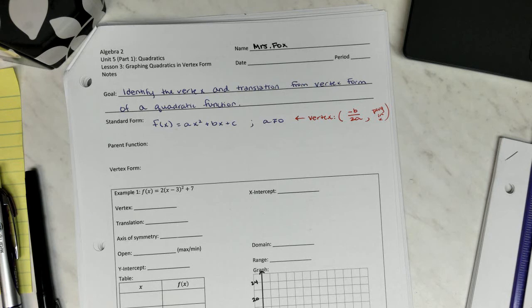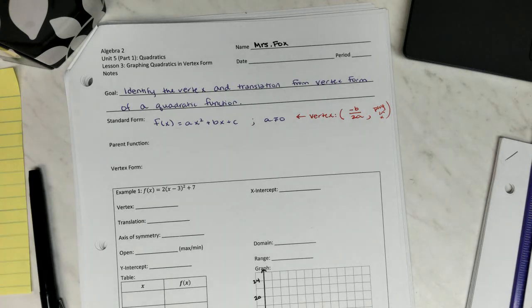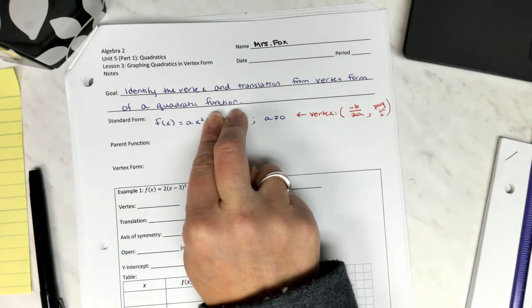The parent function. So you'll remember way back when we were talking about absolute value functions, the parent function is the simplest form of a function. And we've actually brought up the parent function of a quadratic when we discussed that. I believe it was in like 2.5 or 2.6. But the parent function here would be the simplest form of a quadratic function. You could have zeros for these two terms.